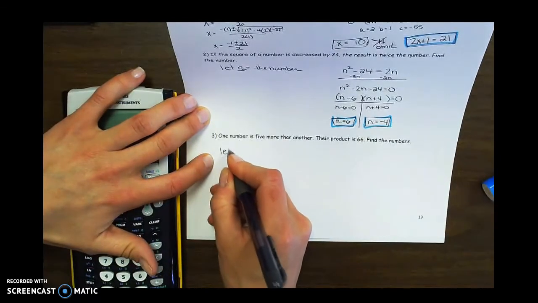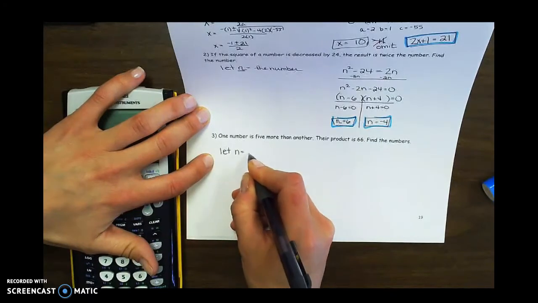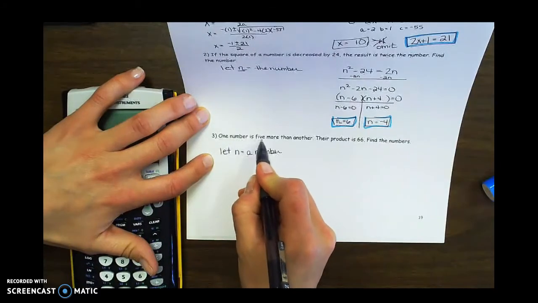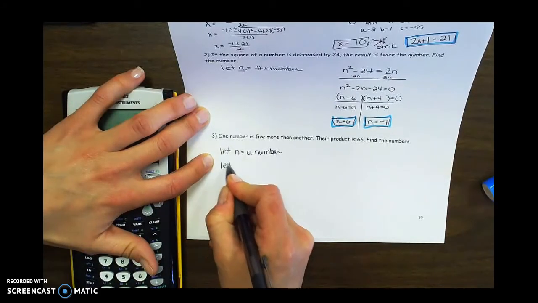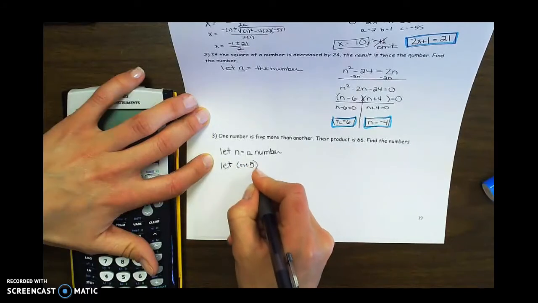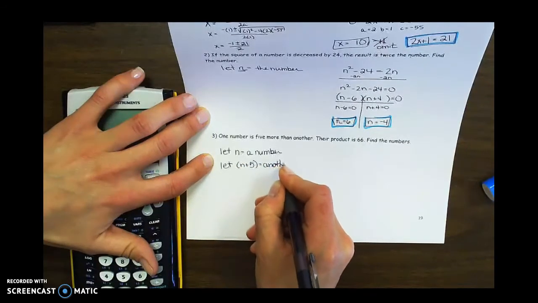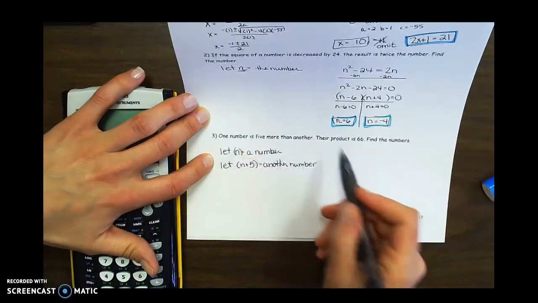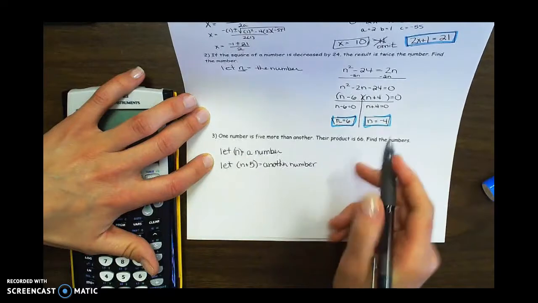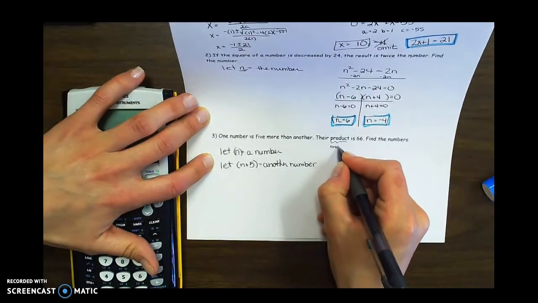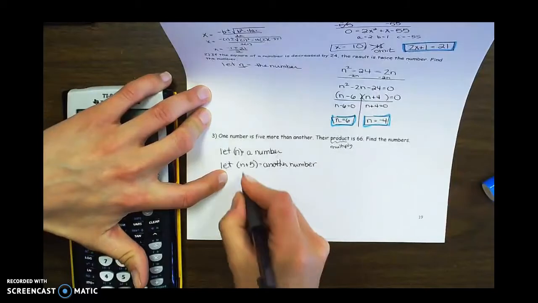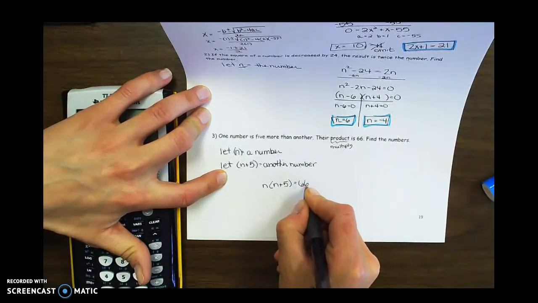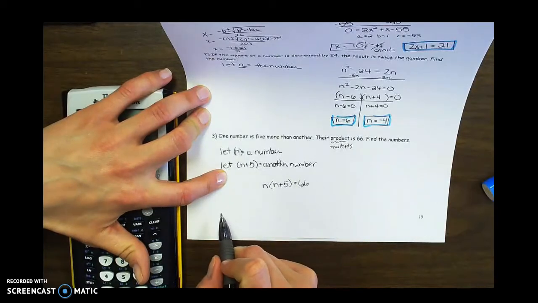So we're going to say let n equal a number. And then it says one number is 5 more than the other. So 5 more would then be n plus 5 equals another number. So now that we have our two numbers, we can go on. It says their product is 66. Now product means we're going to multiply. So let's go ahead. We have n times n plus 5 equals 66. Now we have our equation, so we can go ahead and solve.